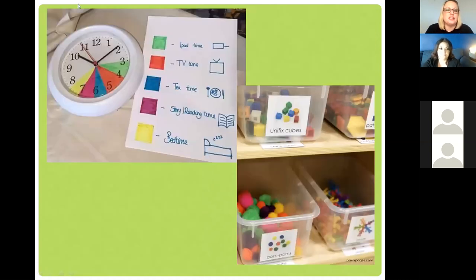The clock. So for a kid that might not know exactly how to tell time, maybe you're teaching them time, or you just want them to understand some of the concept of time. I've seen this a few different ways where instead of having that paper on the side that says what the items are, it might even be written in on that part on the clock. But this is just showing the child the amount of time that you're getting for each of these things.